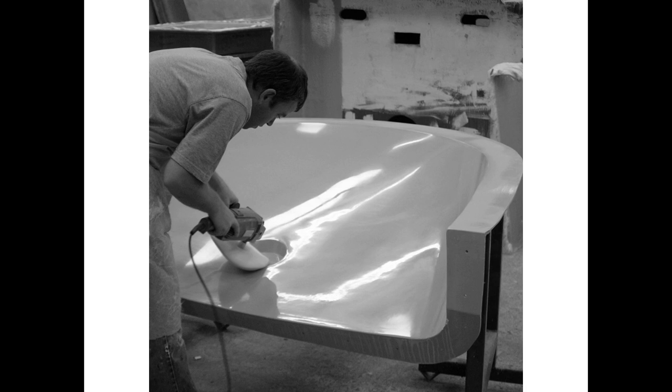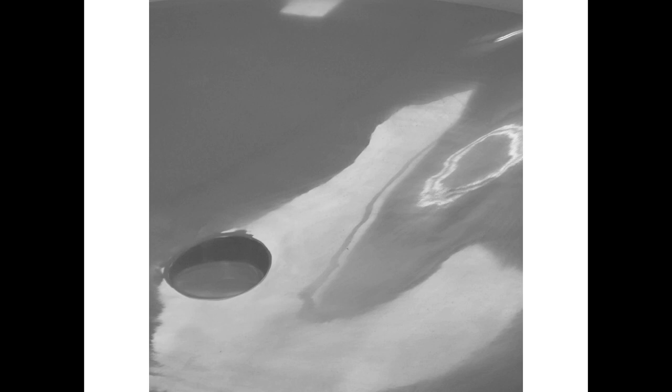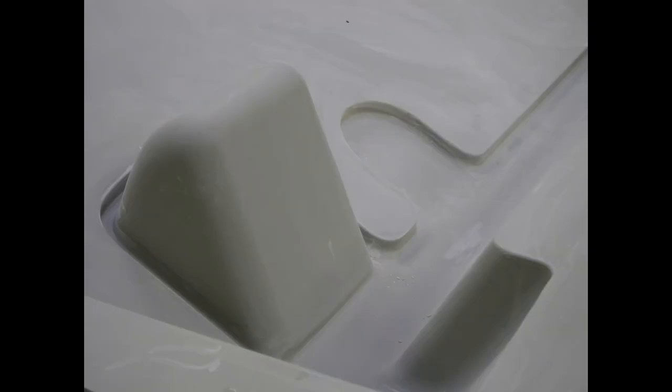You're literally polishing or shining up the surface of the final gel coat on the fiberglass. And yes, you can achieve an awful lot of detail, far more than you can with most concrete products.